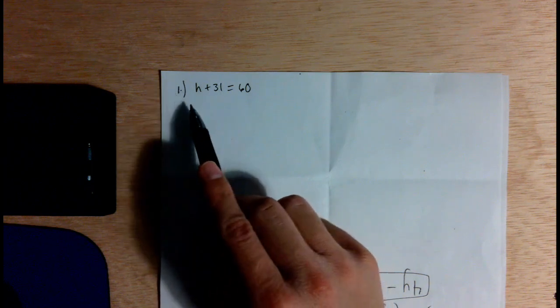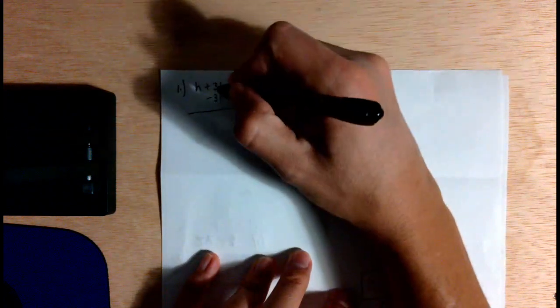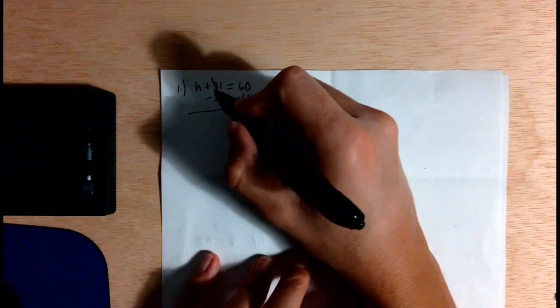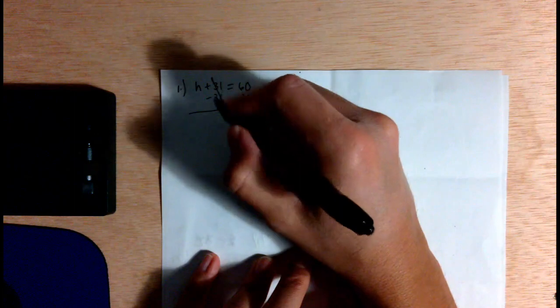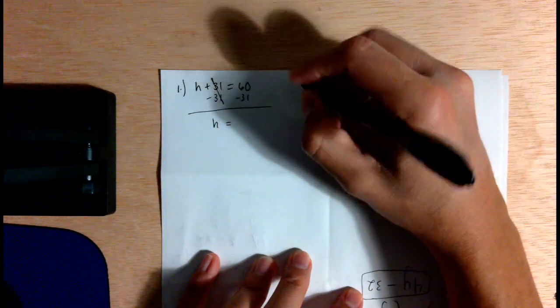So h is actually adding 31. The inverse is going to be subtracting 31. So I'm going to subtract 31 on both sides. Now if you need a calculator to help you out, you can do so. I'm going to cancel out a positive 31 and a negative 31. I'll have h on the left hand side. If you want to show your work here, you can.